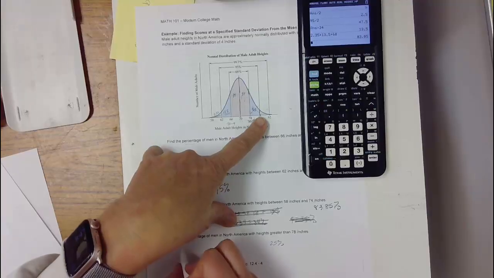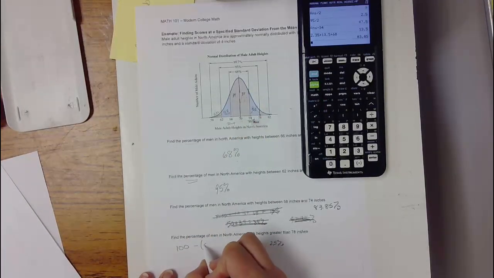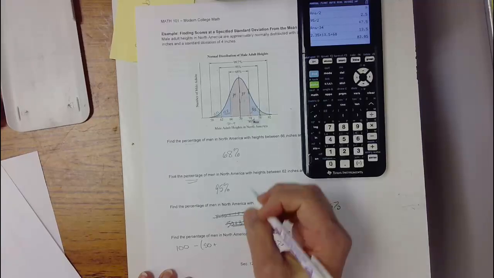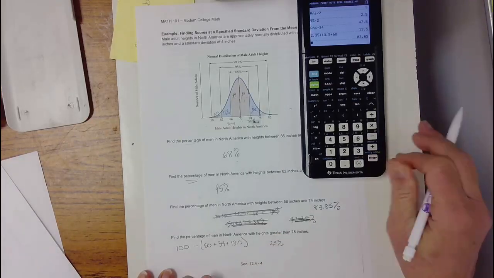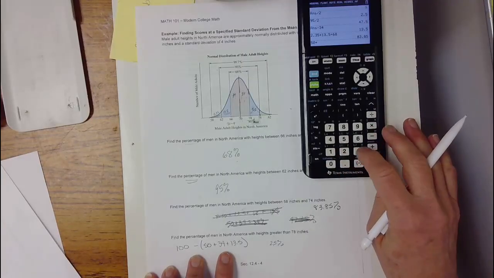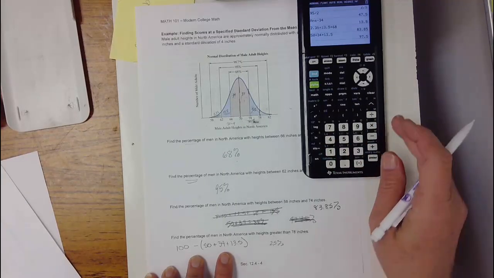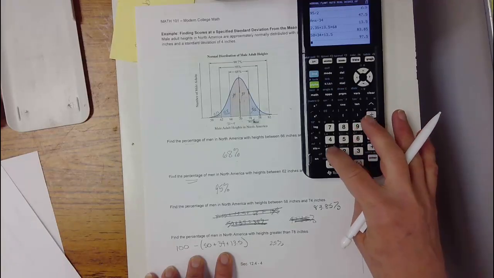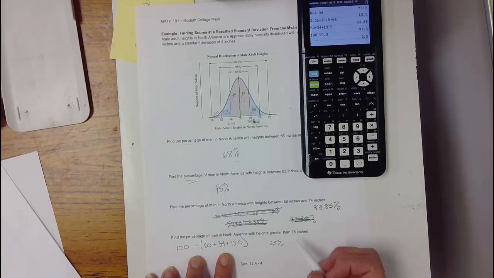I'm going to go 100 minus, then I will have 50 plus 34 plus 13.5, and then that will tell me what's on the other side. So 50 plus 34 plus 13.5 is 97.5, and then I'm going to subtract it from 100. And that's where I'm going to get the 2.5%.